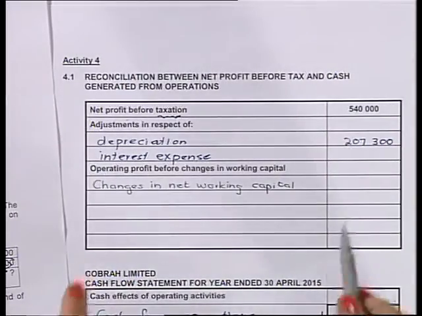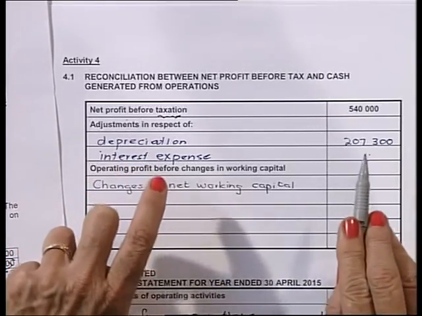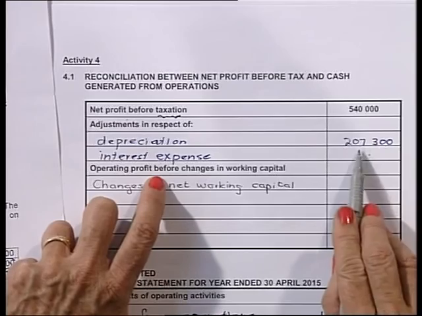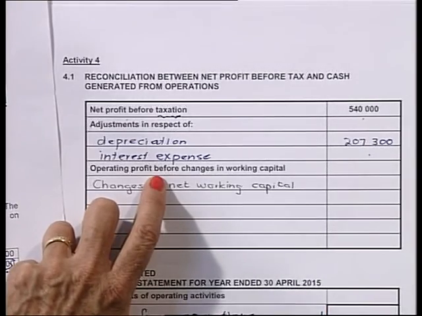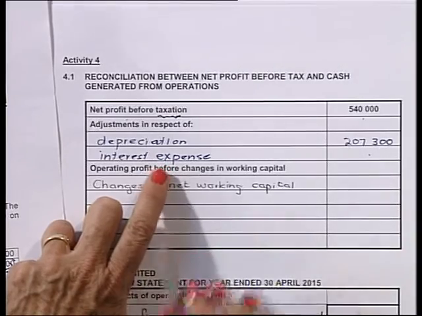So the reason for adding depreciation is because it's not an outflow of cash. So our cash is actually more than 540,000. And this is the only one we're going to do at school level. The next one, interest expense.